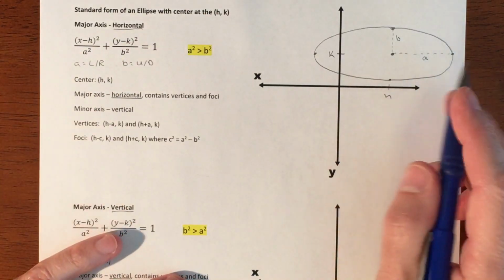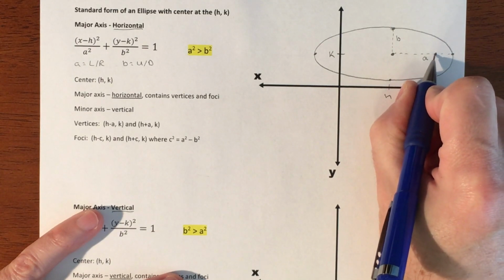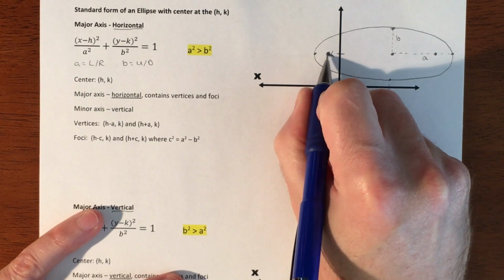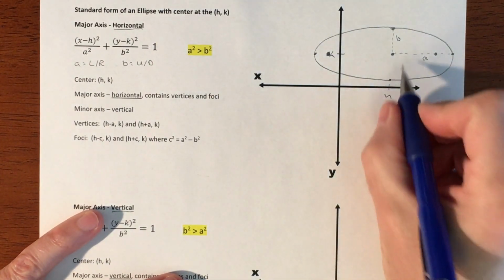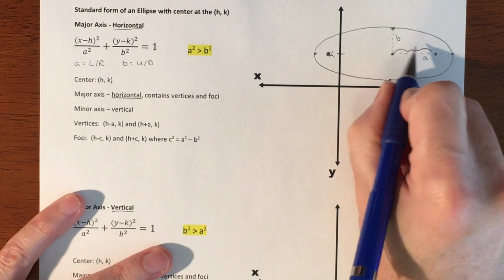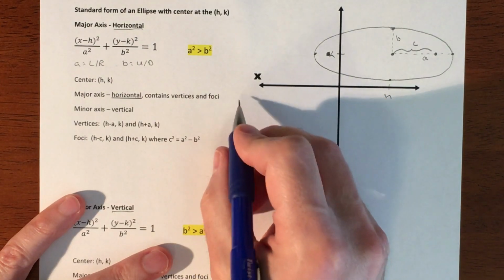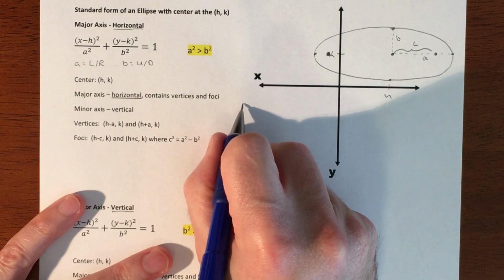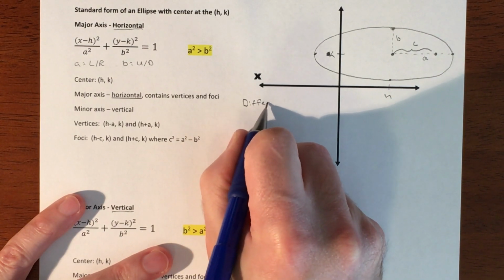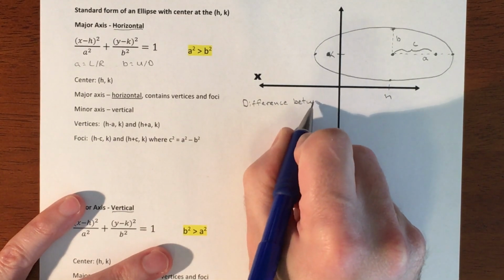The last piece is your focal points. Your focal points are going to be somewhere on the inside. So how do we find them? Let's say it's kind of on the k. To figure this out, there is what's called the c value. Your c value is going to be the difference between your denominators.